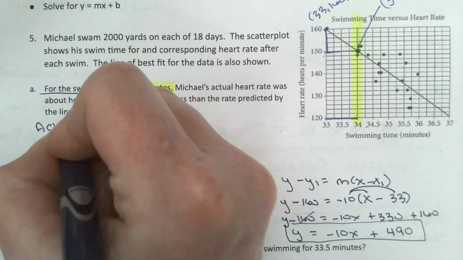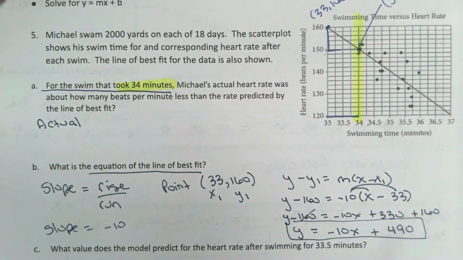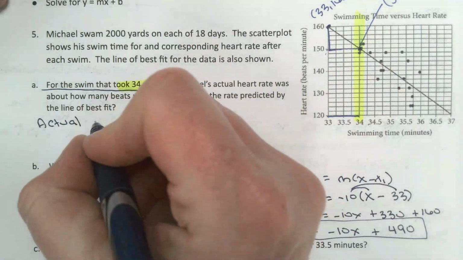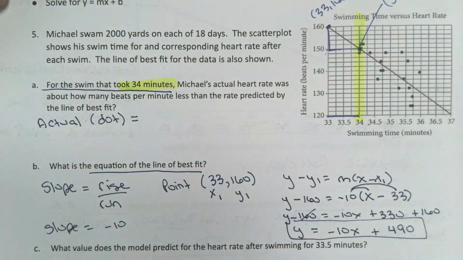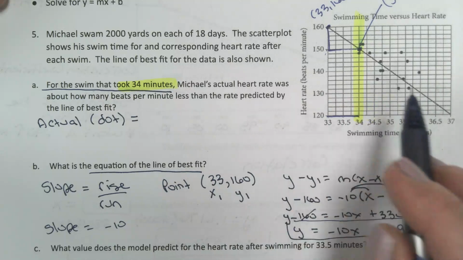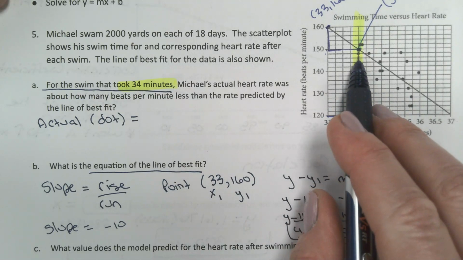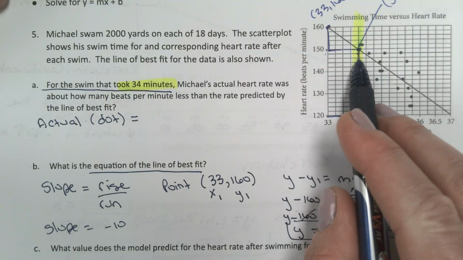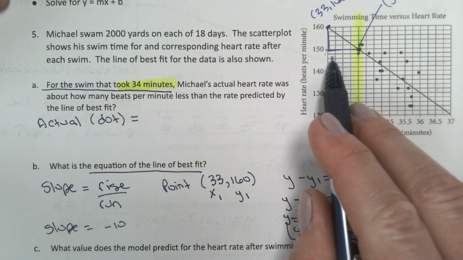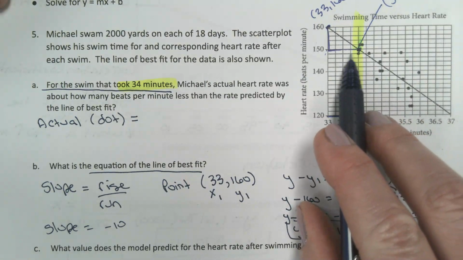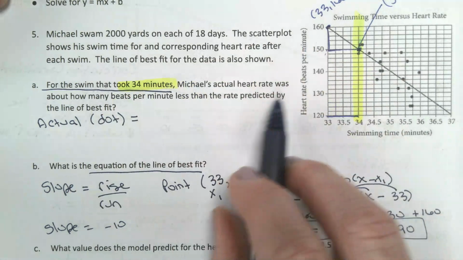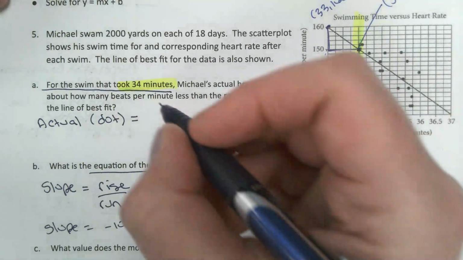If it asks you a question like this, you need to know that the actual is where the dot is. I have a whole lot going on here, but if you look here and then you go over, do you see what his actual heart rate is? 148, because this seems to be counting in increments of 2.